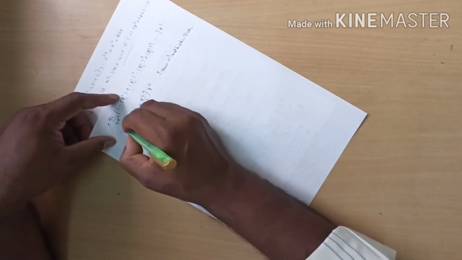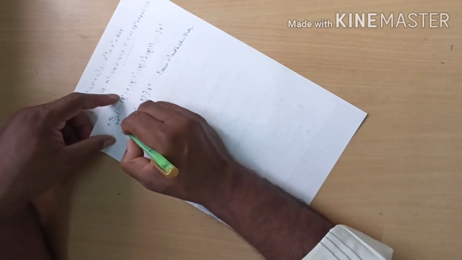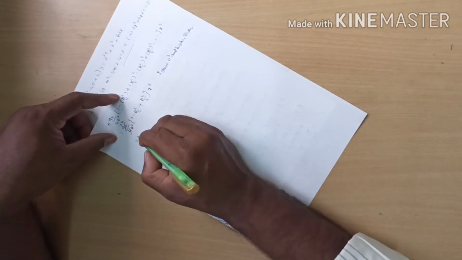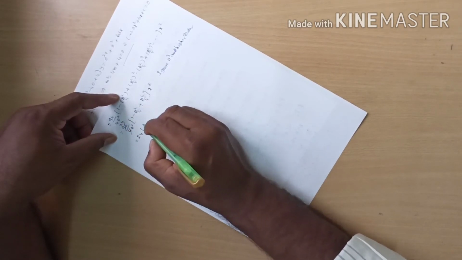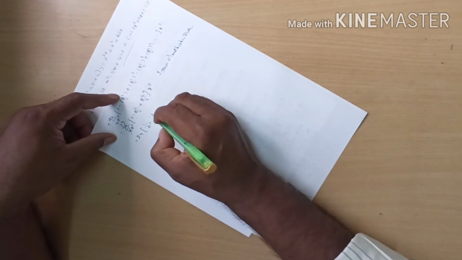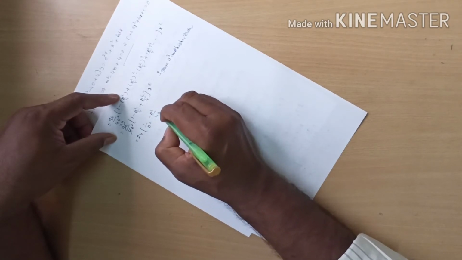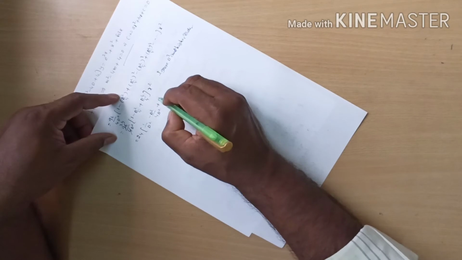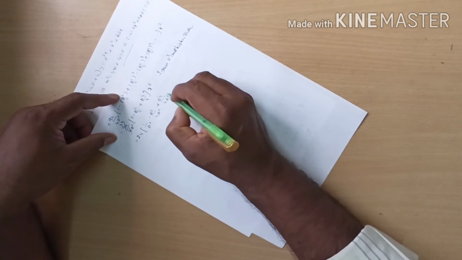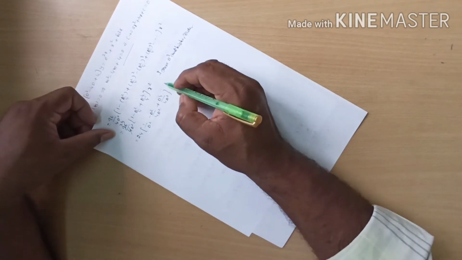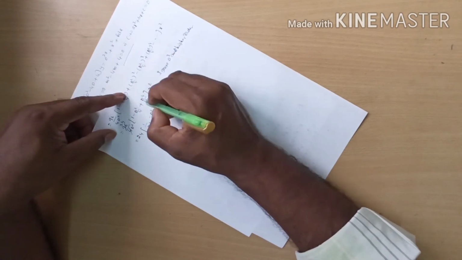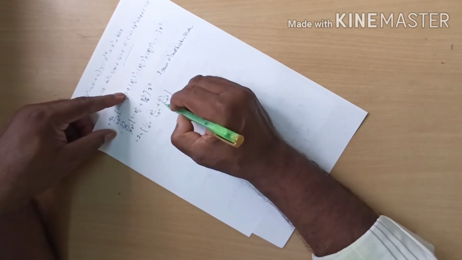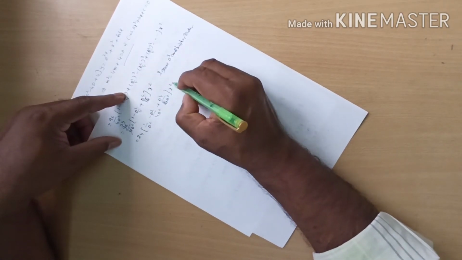Therefore 4 ones are 4, 4 sixes are 24. Therefore 24 into 1 by D square minus D square by 4D square plus D power 4 by 16D square into x square.